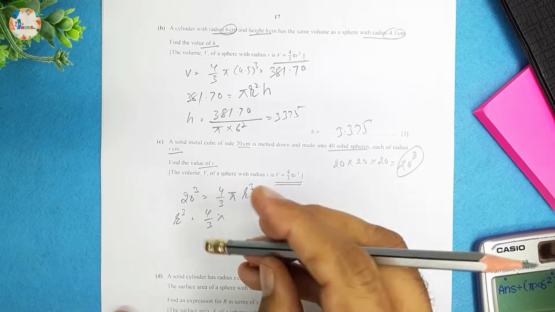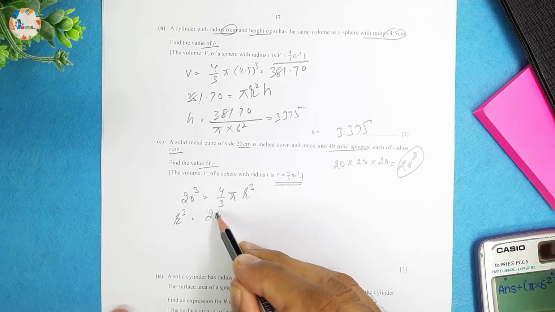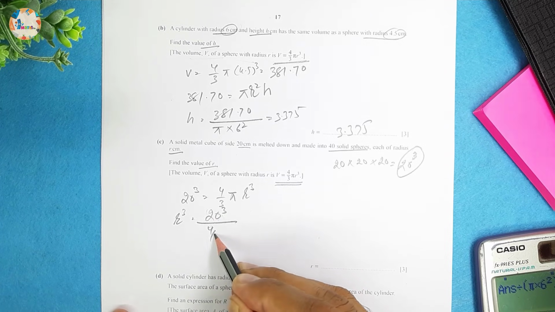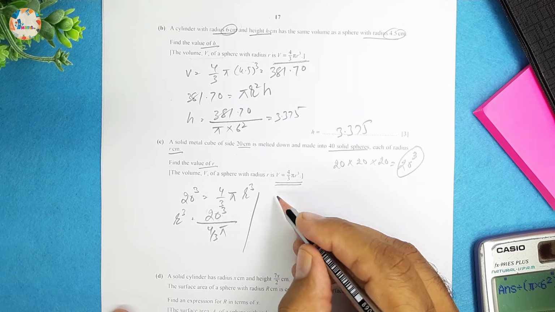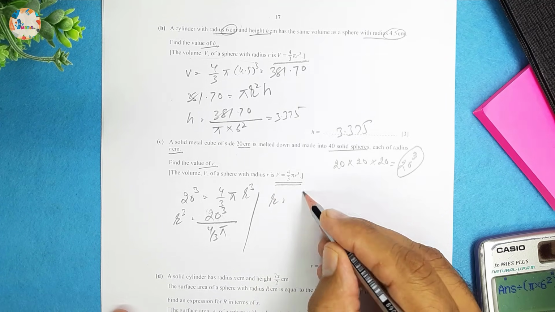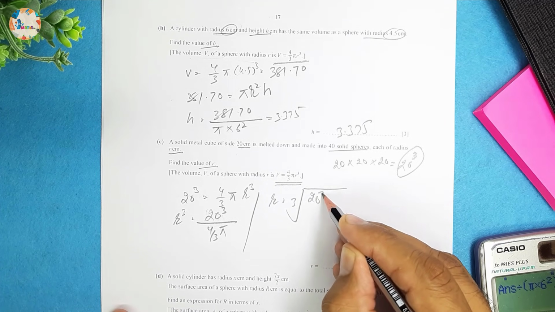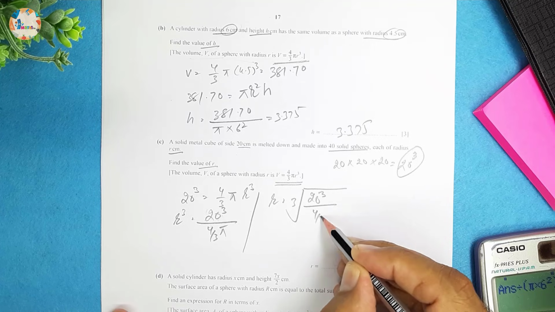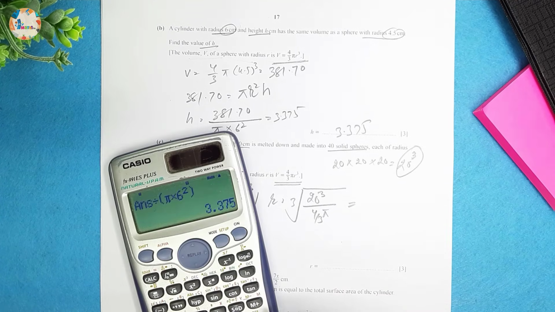20 cubed over 4 by 3 pi, and this implies r will be equal to the cube root of 20 cubed over 4 by 3 pi. We can calculate this.